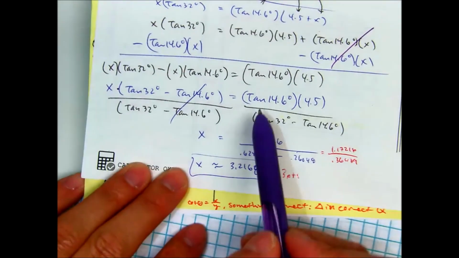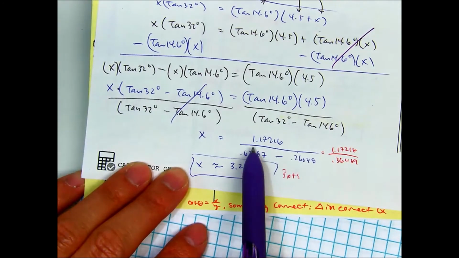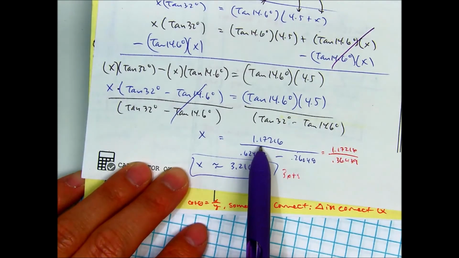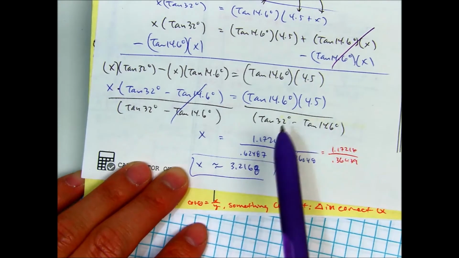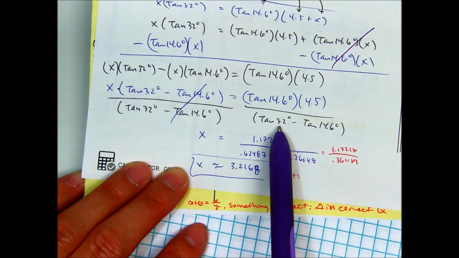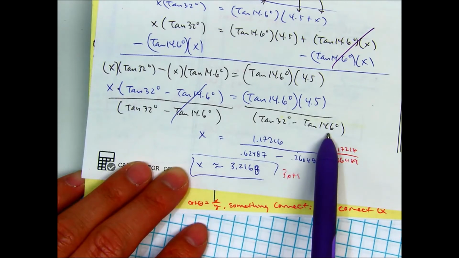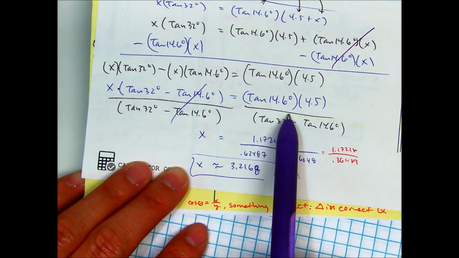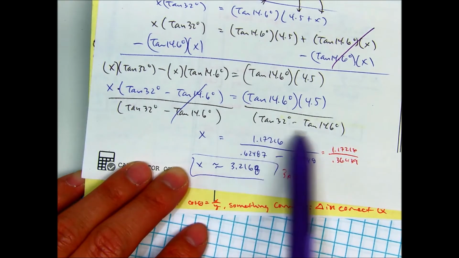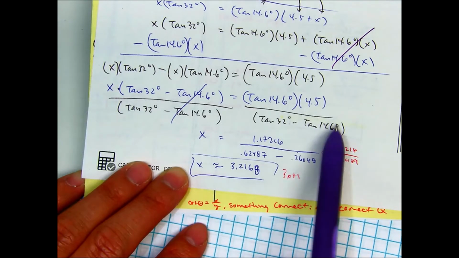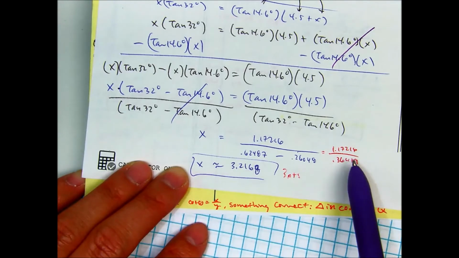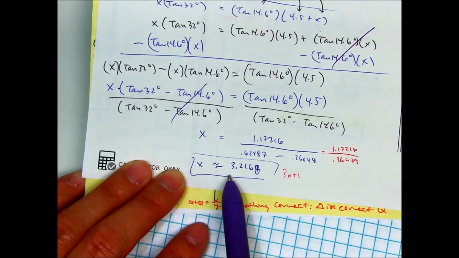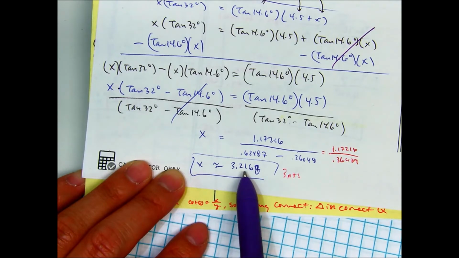Tangent of 14.6 times 4.5, I got approximately 1.17216. Even though you're rounding to the nearest whole, notice how I'm using lots of decimals. The common mistake here is to do 32 minus 14.6. That would be incorrect. You actually have to evaluate it separately. Tangent of 32 minus tangent of 14.6. You'll get these 2 answers, and when you divide it, you'll get x is approximately 3.2168.